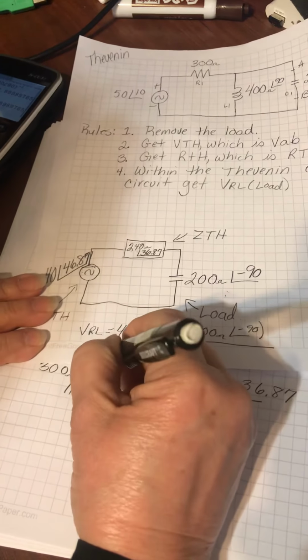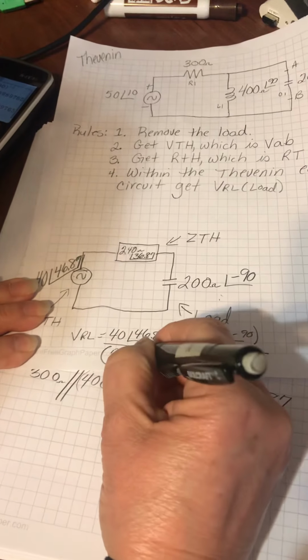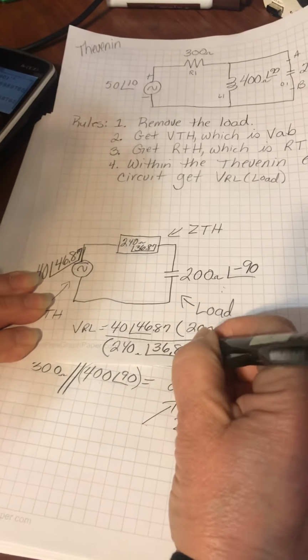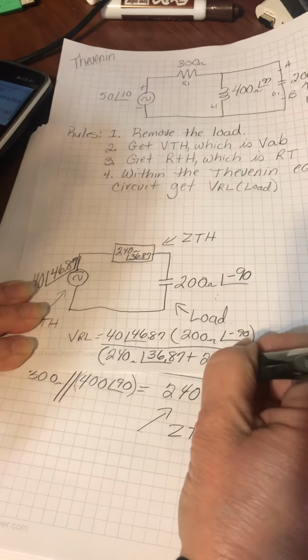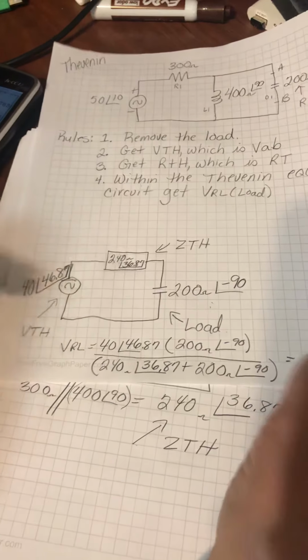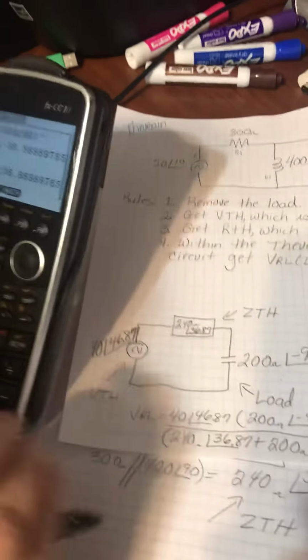So 240 ohms at an angle of 36.87 plus 200 ohms at an angle of negative 90. And that's our end goal. So we're going to stick that in here.